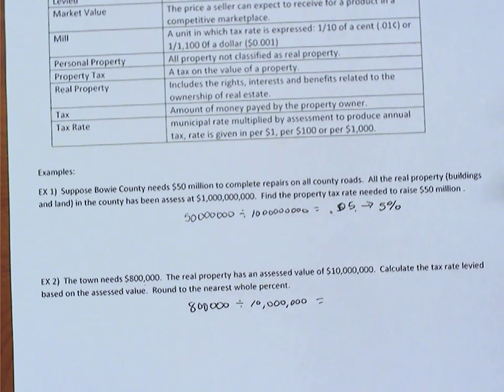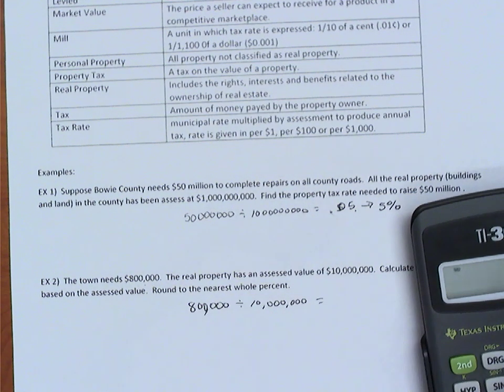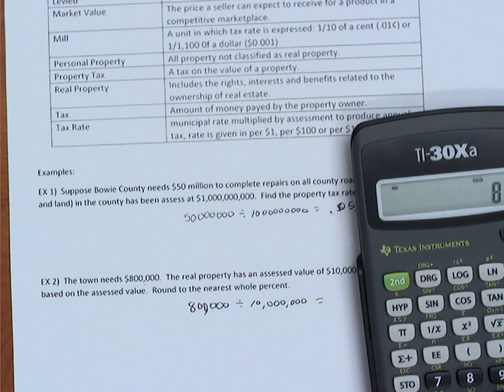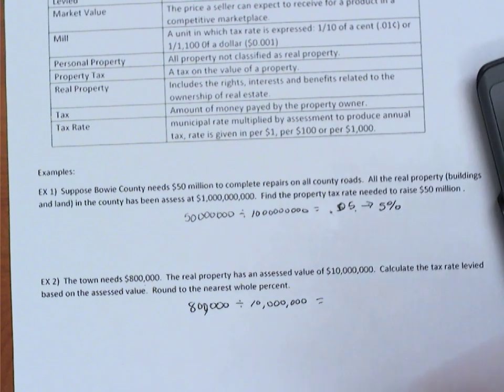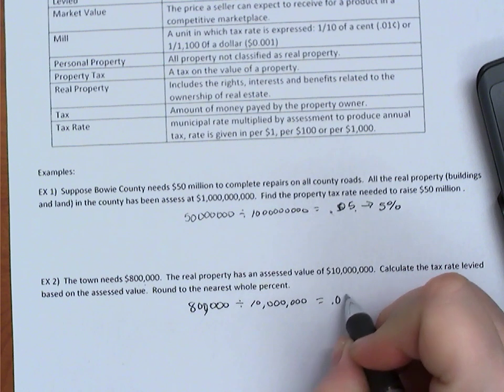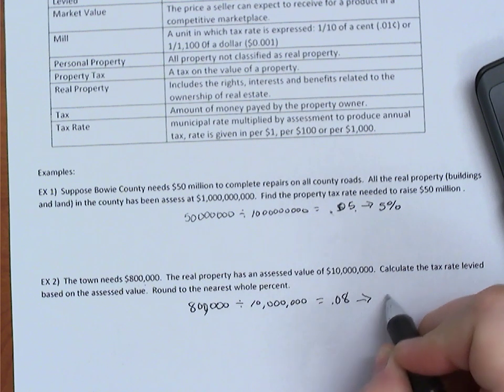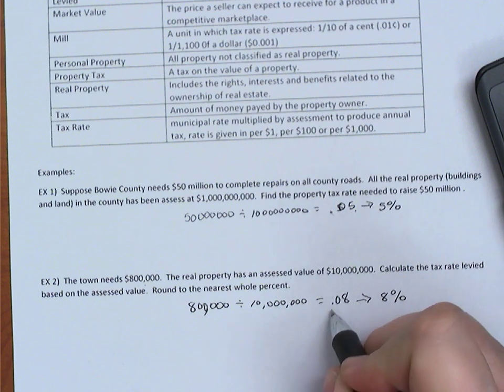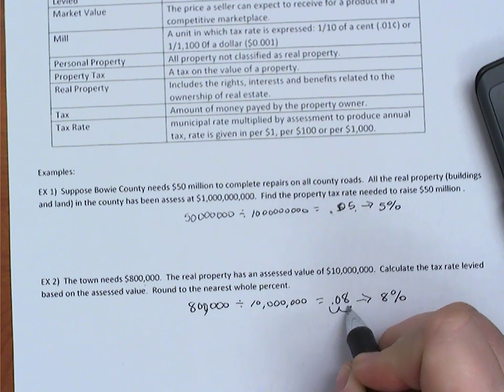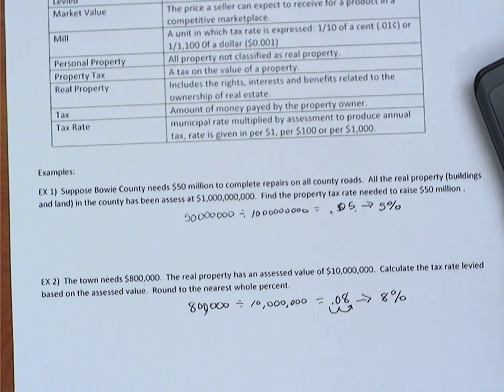And that's going to give me .08, or 8%. Remember, you move the decimal 2 places to the right, and you add your percent sign.